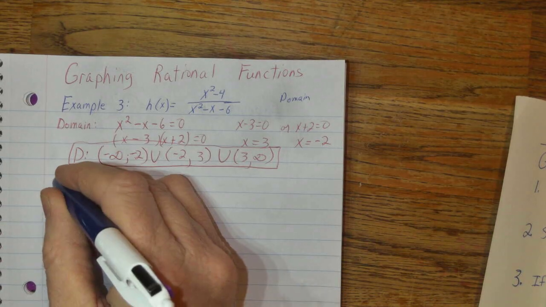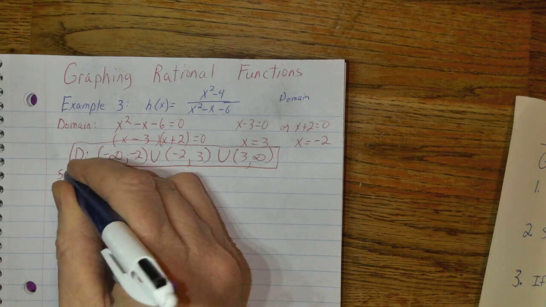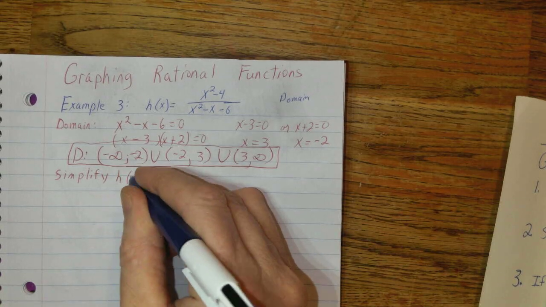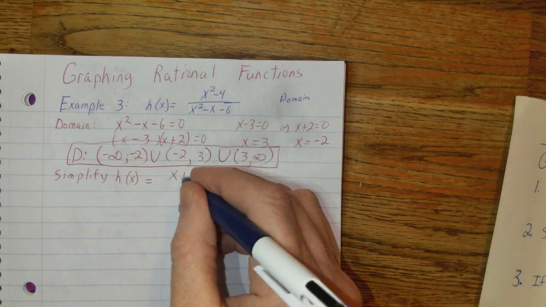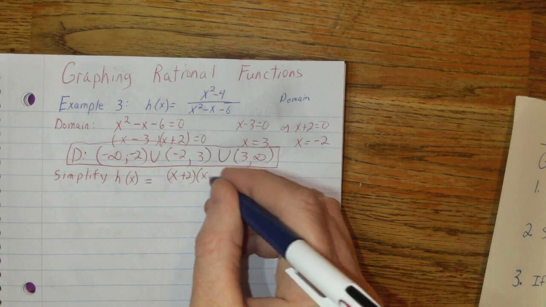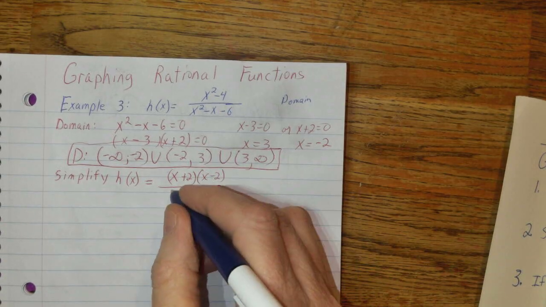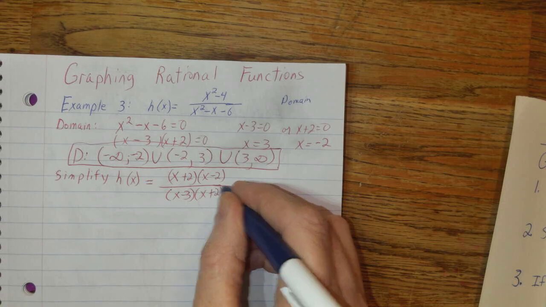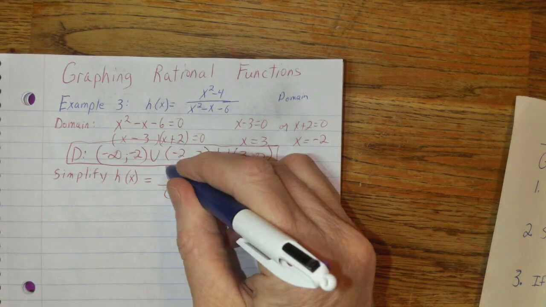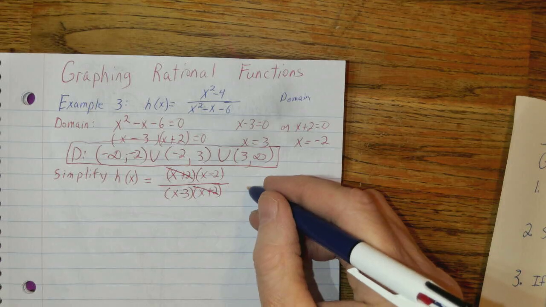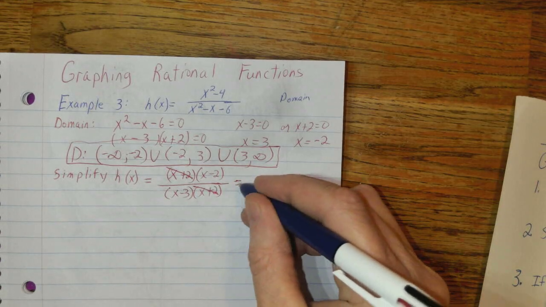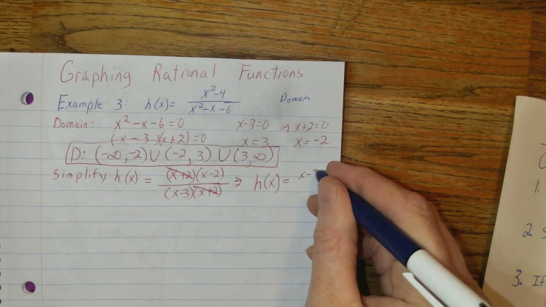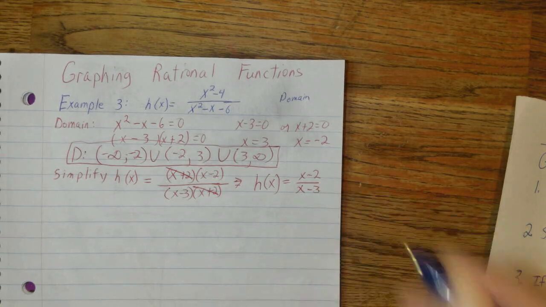Now, let's see if we can simplify. And I think we can. So simplify h of x, and I'm going to write it as x plus 2 times x minus 2 over x minus 3 times x plus 2. Alright, so we are going to simplify by crossing out those x plus 2's. So my simplified version, and then when I do all the things that we're going to do from now on, I'm going to use x minus 2 over x minus 3.